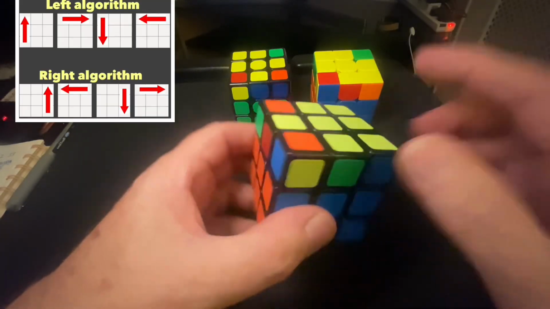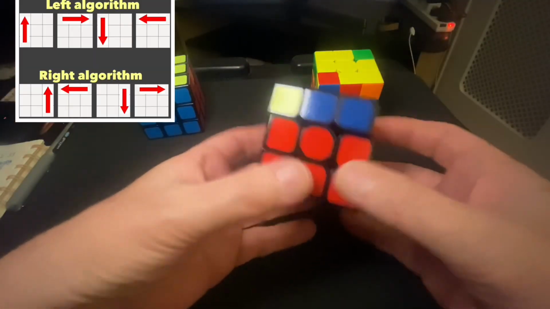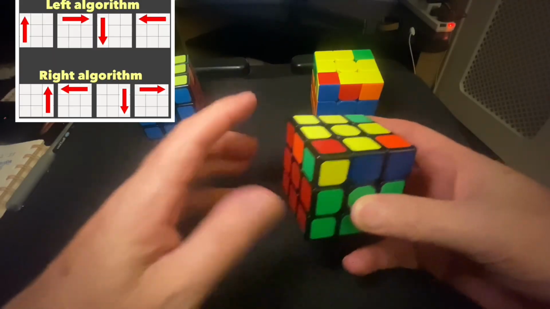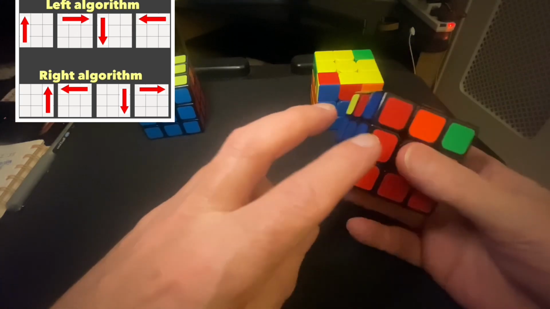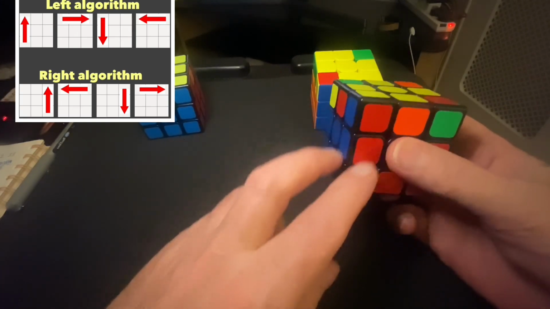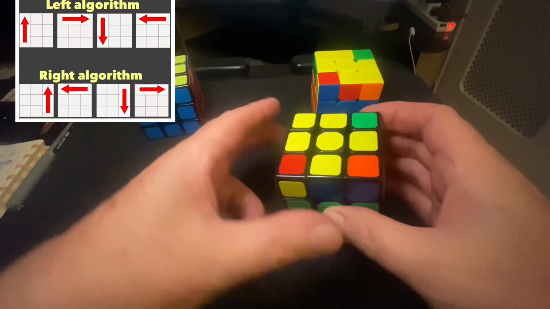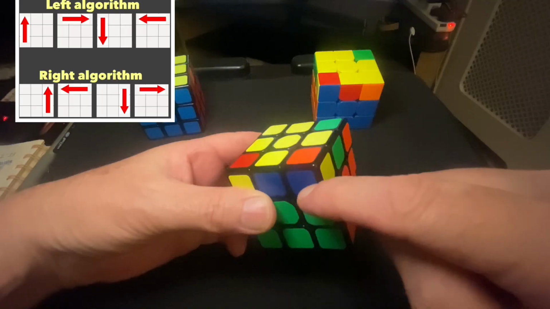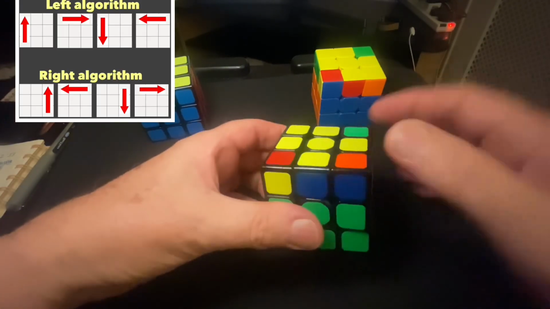So you could find all four in the right place, or you could find that you've got two in the right place. Red and green is in the red and green section, and red and blue is in the red and blue section, and they're on the same side. But on the opposite side, the orange and blue and the green and orange need swapping over.